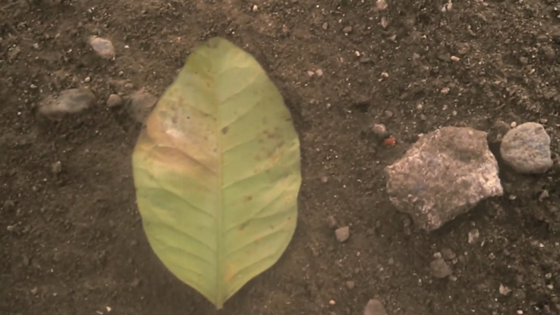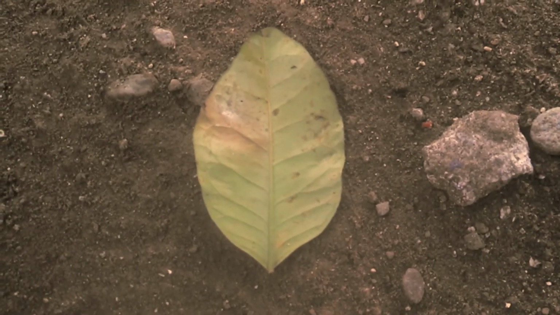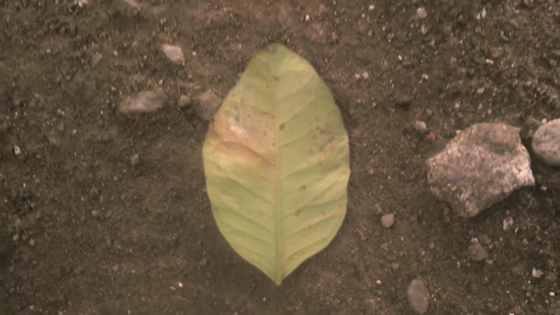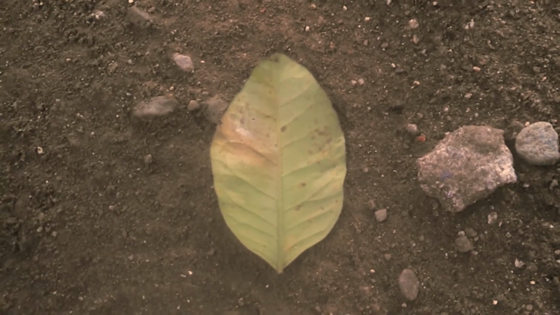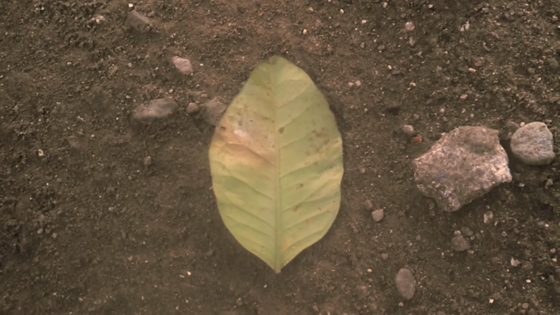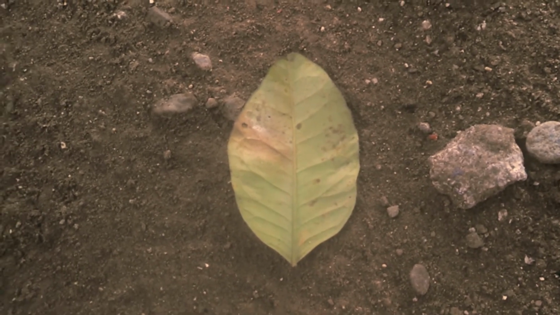Hello, what's up guys? So today I am going to show you how you can create a tree in Cinema 4D using this single leaf. I will take a picture of this one, edit it in Photoshop, and create the tree in Cinema 4D. So let's get started.